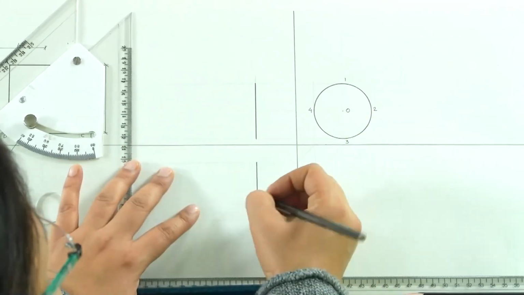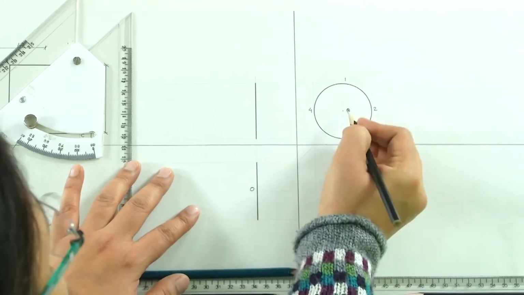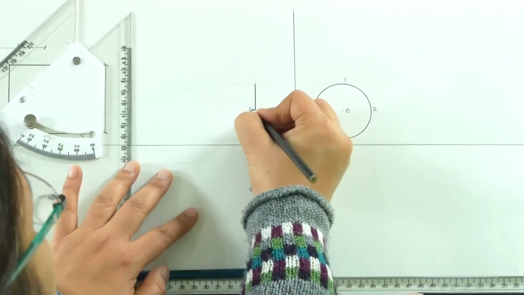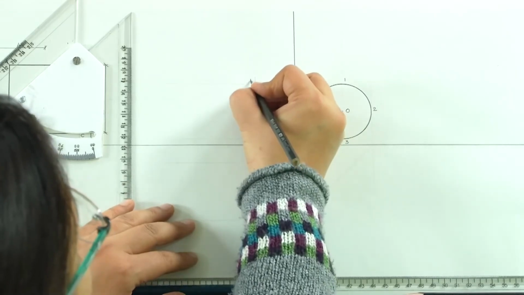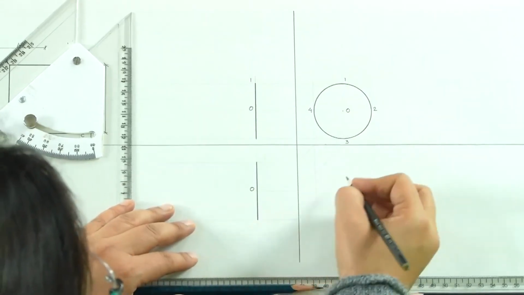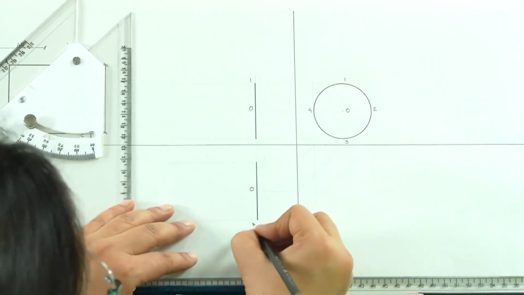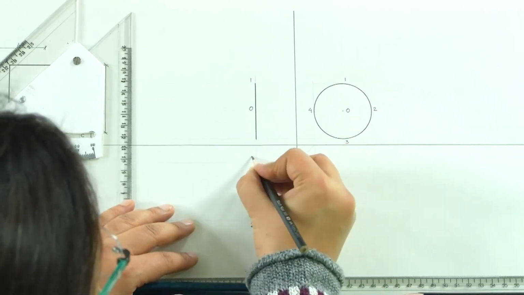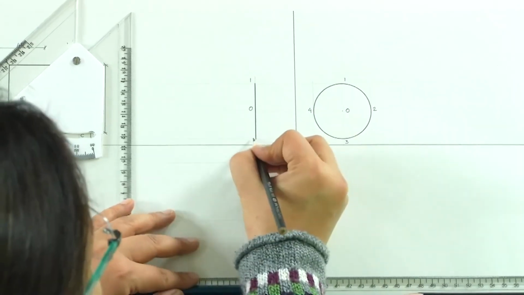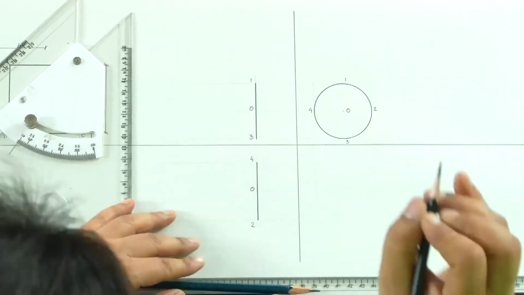So, what we have here is this O, and what we have here is this O. On the top we have 1, and in the bottom in the HP we have this 2 and 4, and here we have this 3.